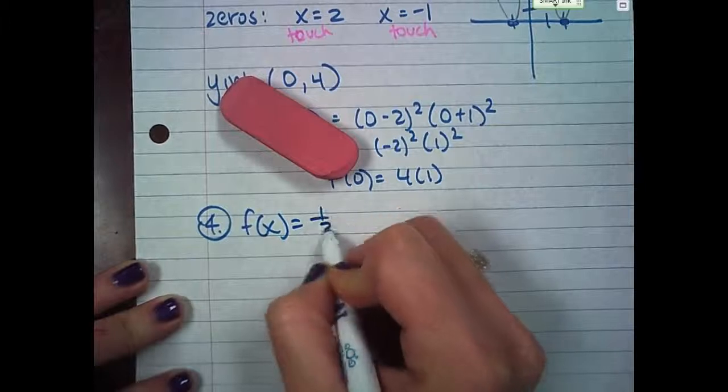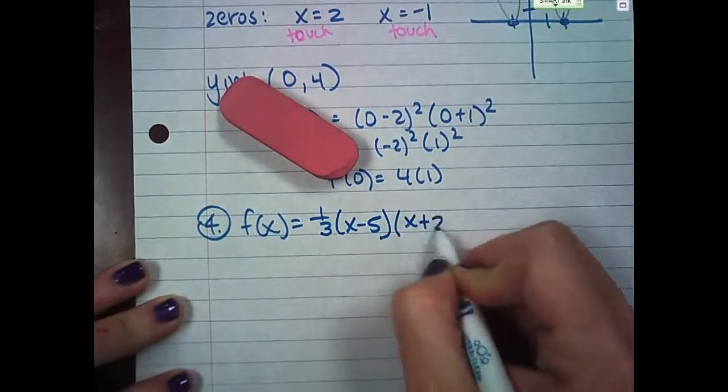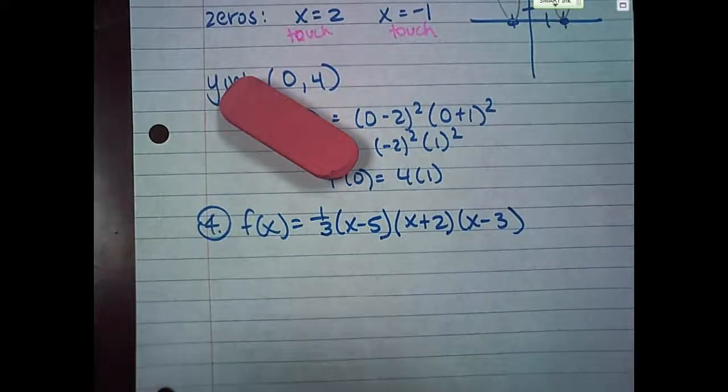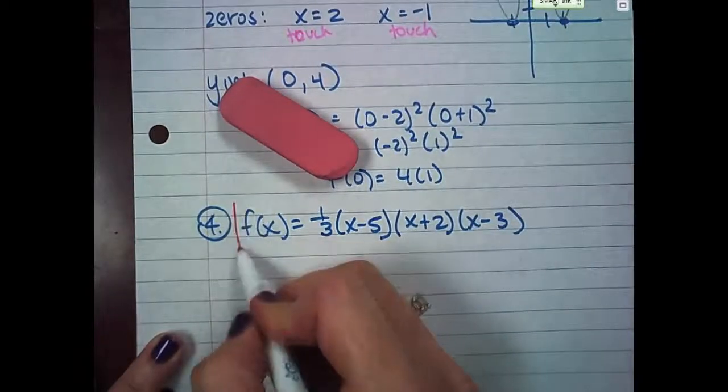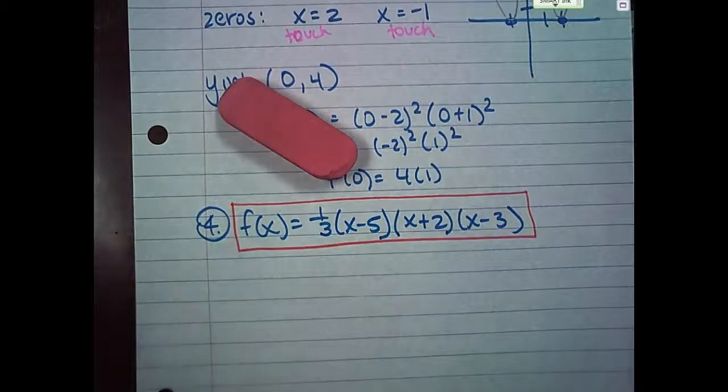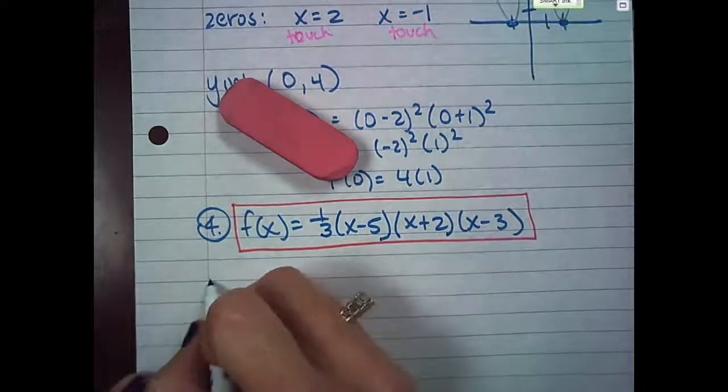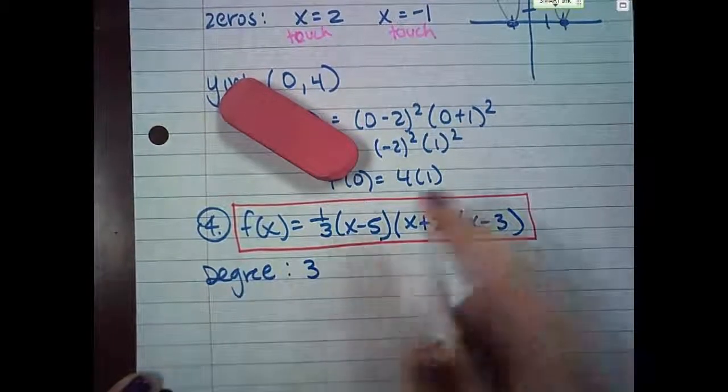f of x equals 1/3 times x minus 5 times x plus 2 and x minus 3. What's the degree? 1, 2, 3, right?